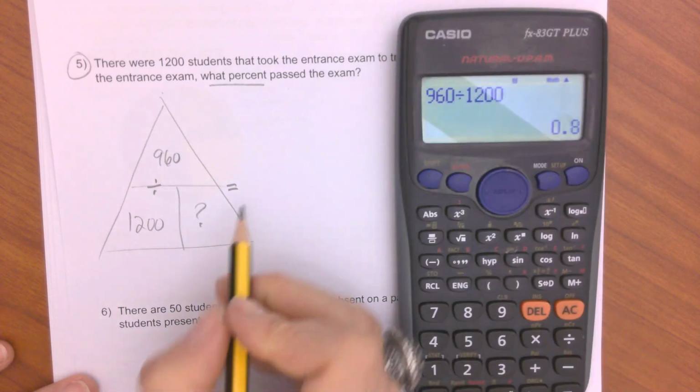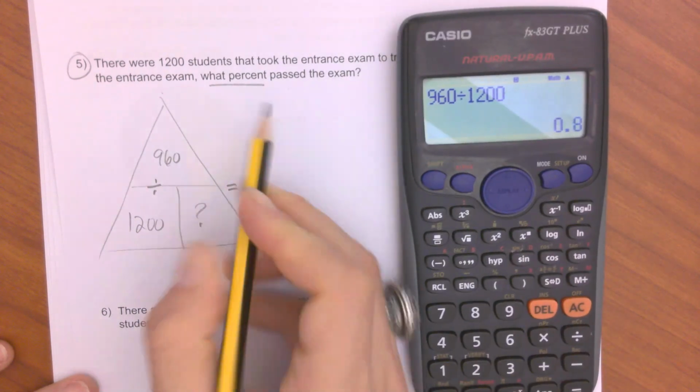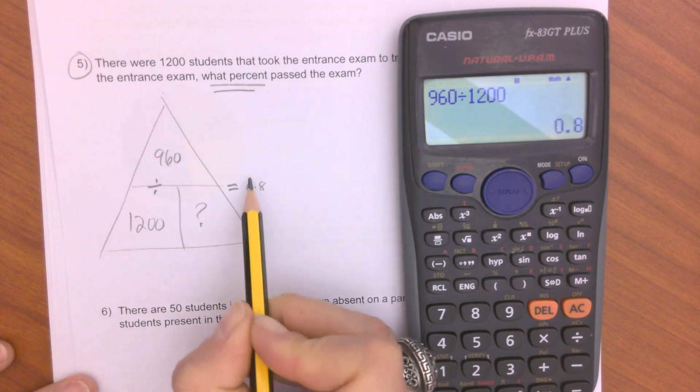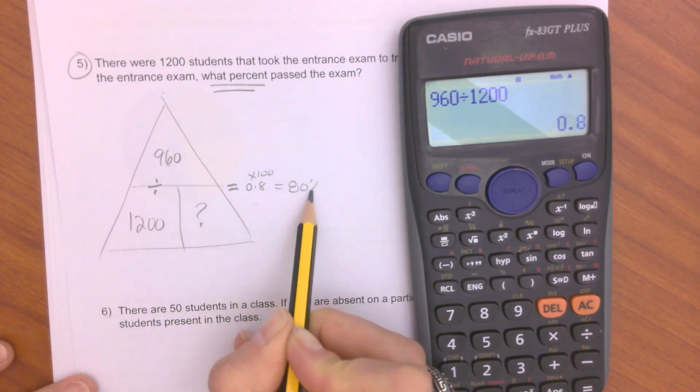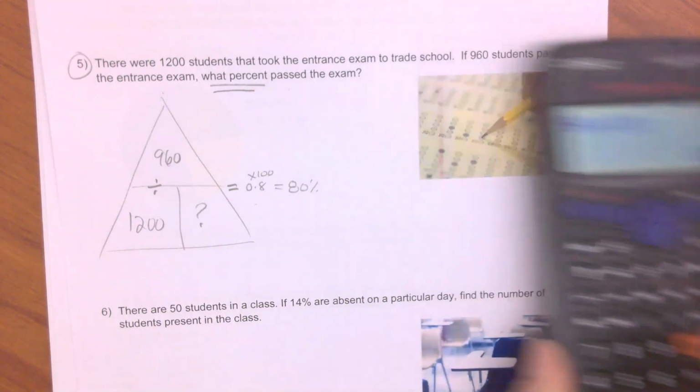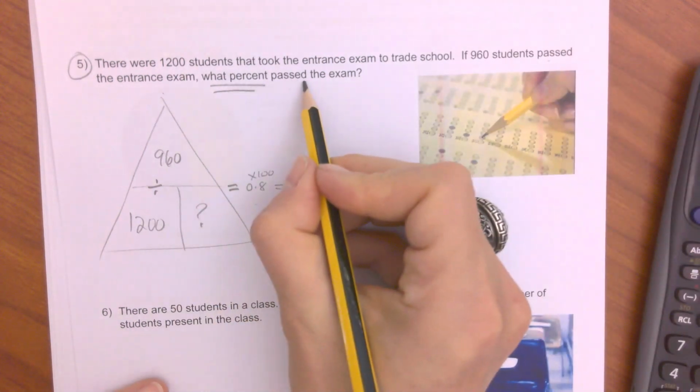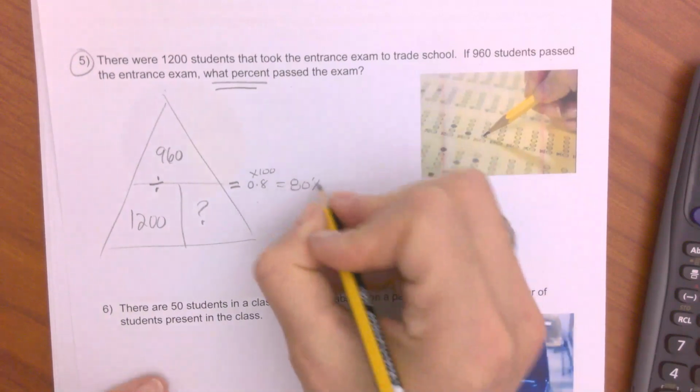So that's 0.8. But it says what percent? That's not a percent, so I have to change it to a percent. So 80% of the students passed. What percent of the students passed the exam? 80% of students passed the exam.